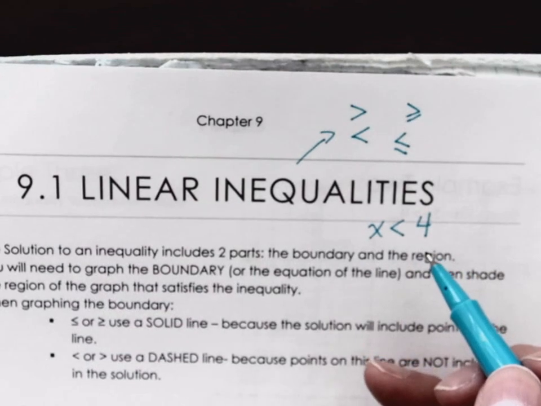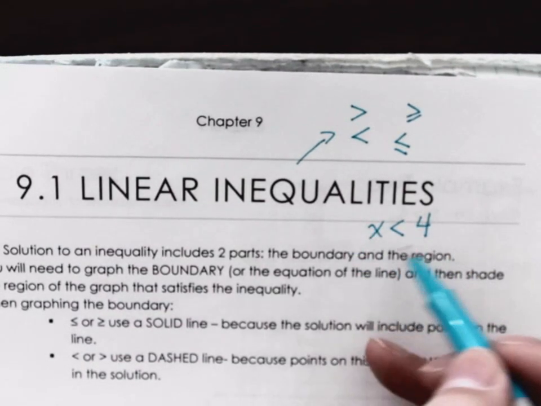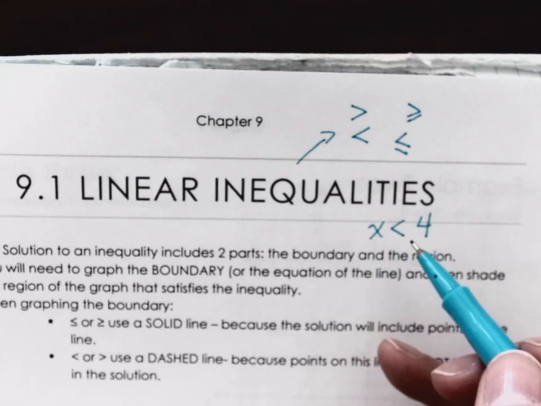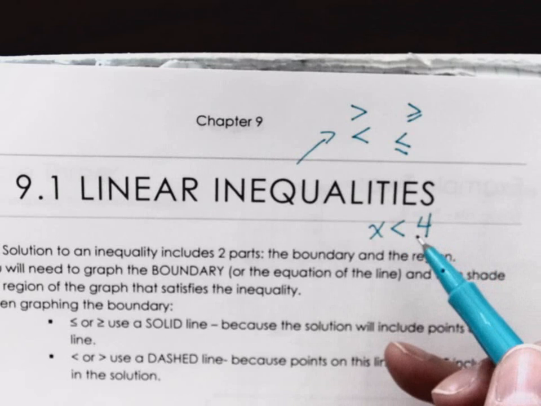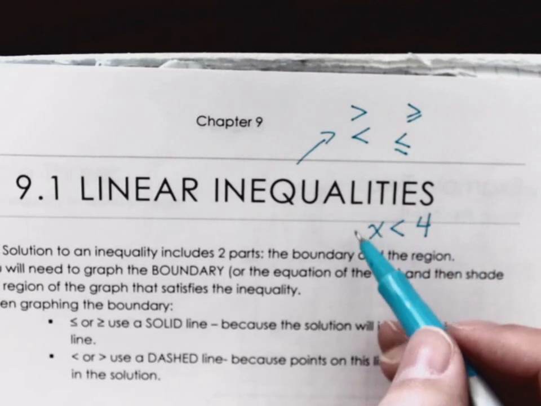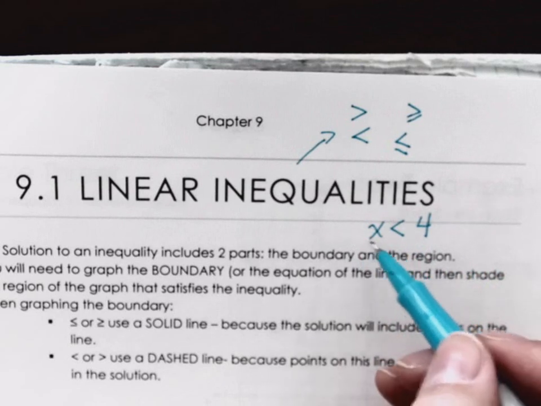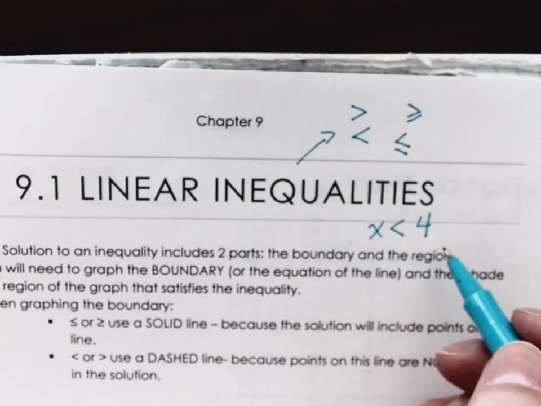So there's an infinite number of values that could satisfy this. If I asked everybody in the classroom to give me a unique solution, you all could do that. Somebody could say 0, somebody could say 3, somebody could say negative 100. All of those make this statement true. Negative 100 is less than 4. 3 is less than 4.